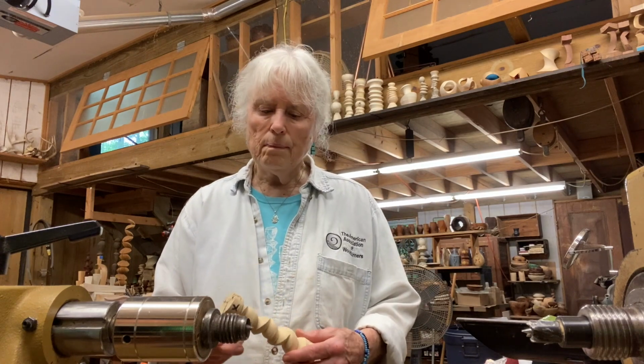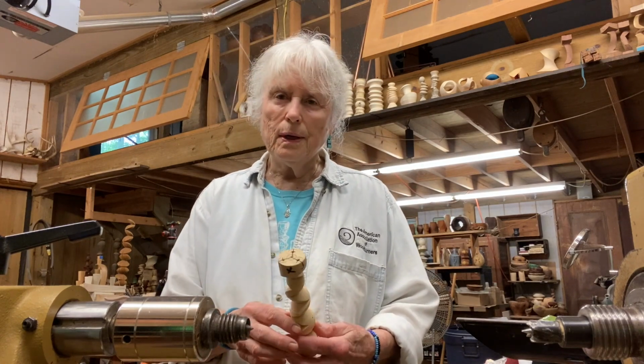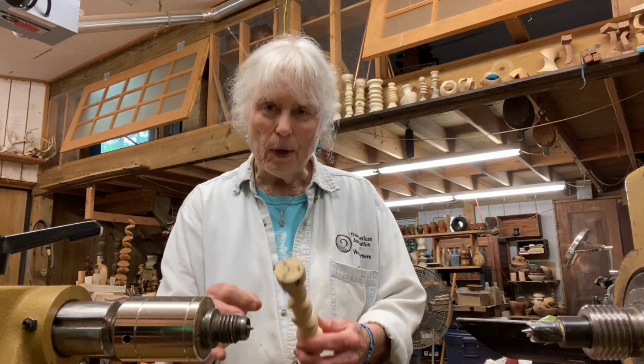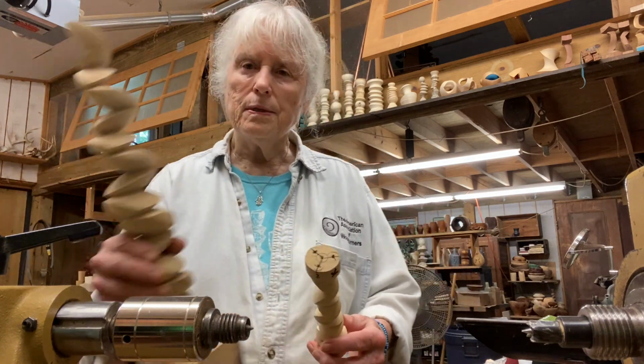A discovery I made years later is that a screw form can be turned on a parallel as well as a twisted axis. These alternating beads quickly became circular when the depth of cut was too much, and I grabbed the cylinder.